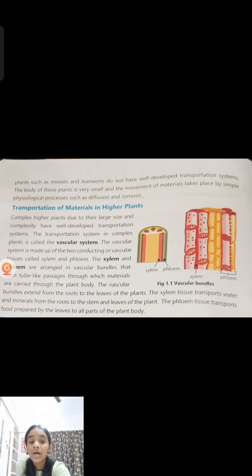Now, question number 10. From where do vascular bundles extend? Vascular bundles extend from the roots to the leaves of the plants. Now, question number 11. What is the function of xylem tissue? The answer is, the xylem tissue transports water and minerals from the roots to the stem and the leaves of the plant.